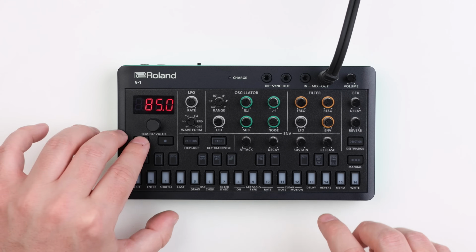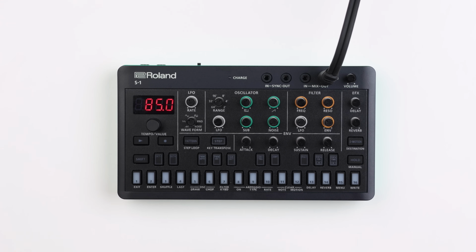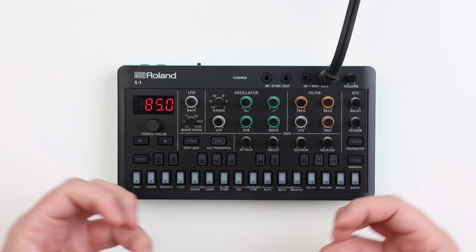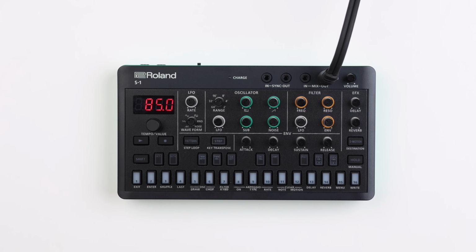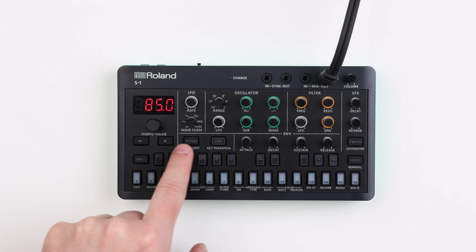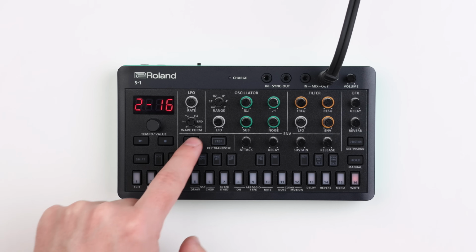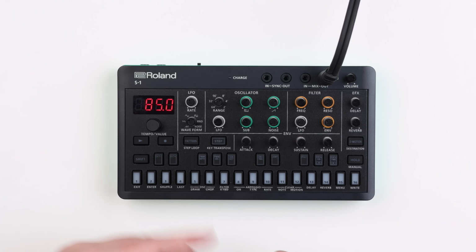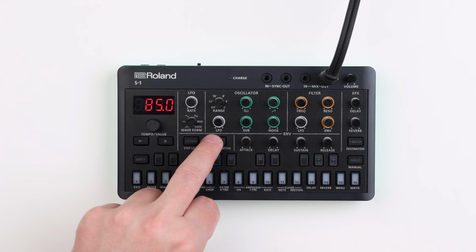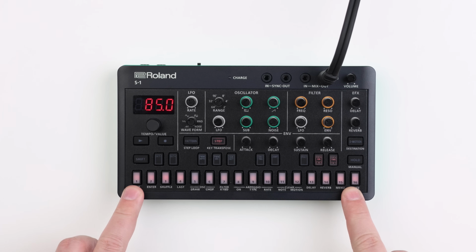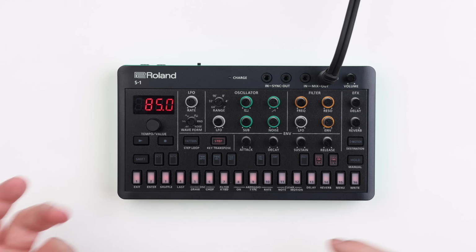Now I just want to see if I can record some more parameter automations just to show you that it's actually quite fun to just kind of mess a pattern up. And first we're going to go into the step mode. So there's pattern that lets you select the pattern, and step loop that lets you loop individual steps while it's playing. Then there's step, and step lets us access the individual steps of the pattern.